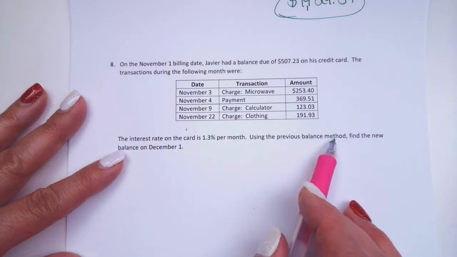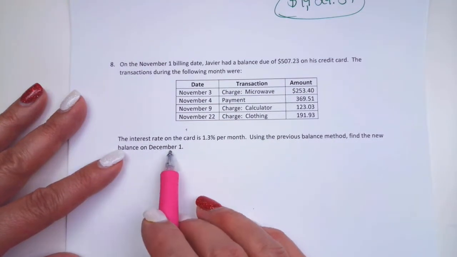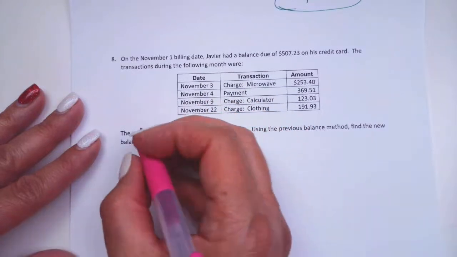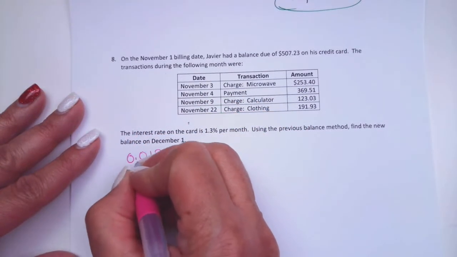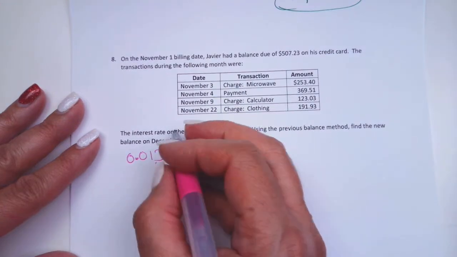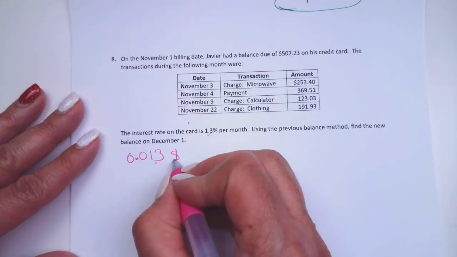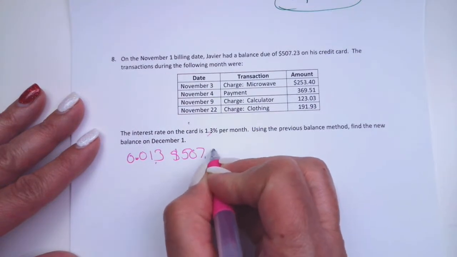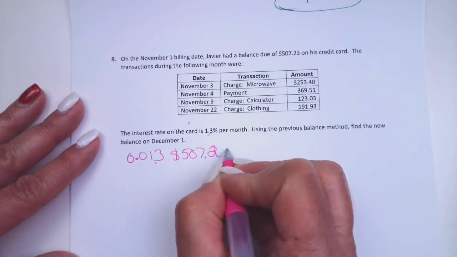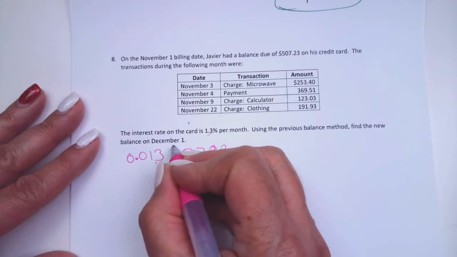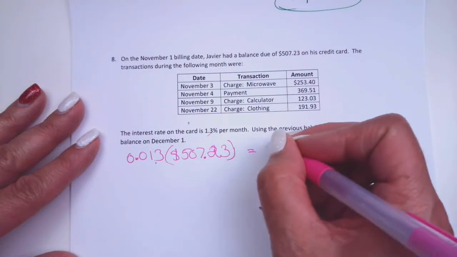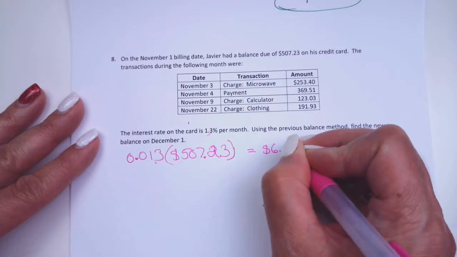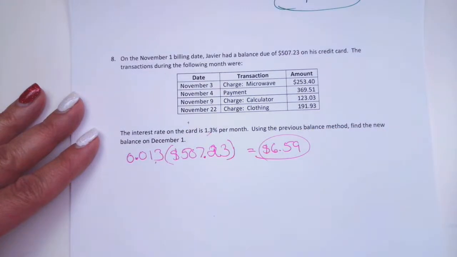Using the previous balance method, find the new balance on December 1st. Here we're going to have to calculate that finance charge, which is the 1.3%. It will be calculated for the $507.23. So that is $6.59.